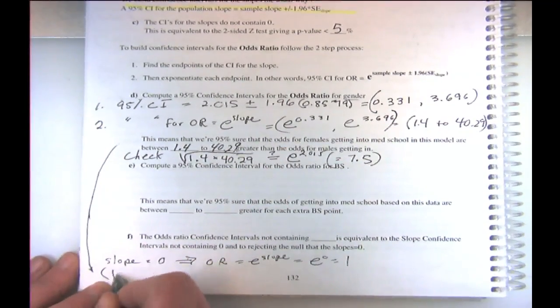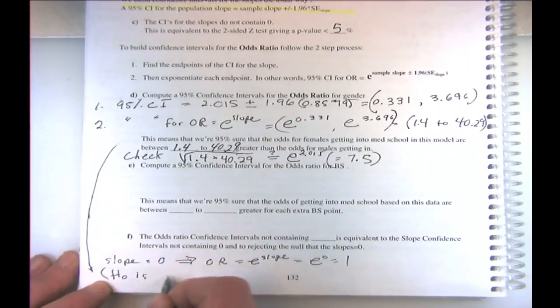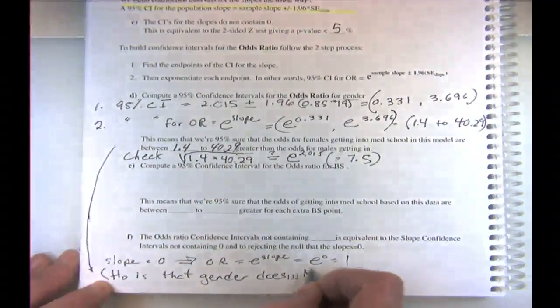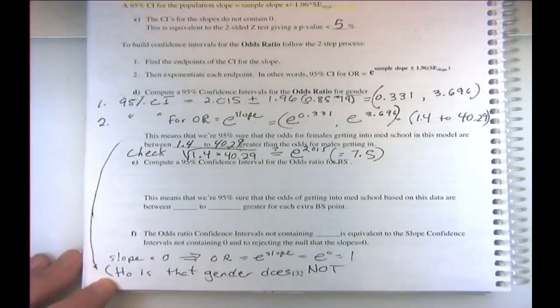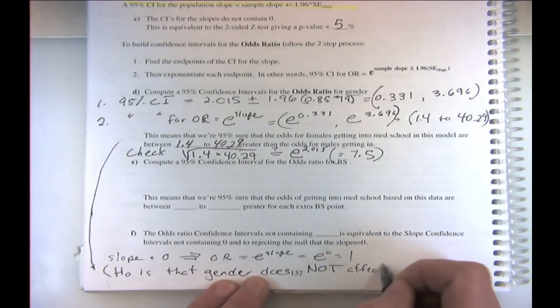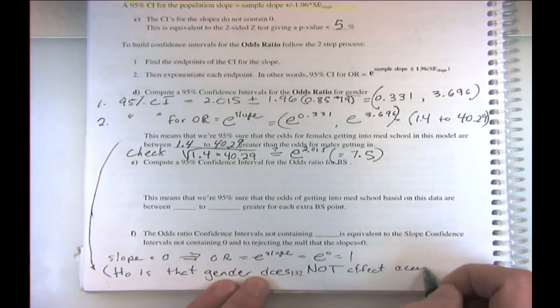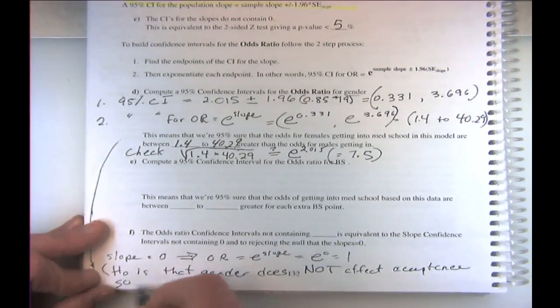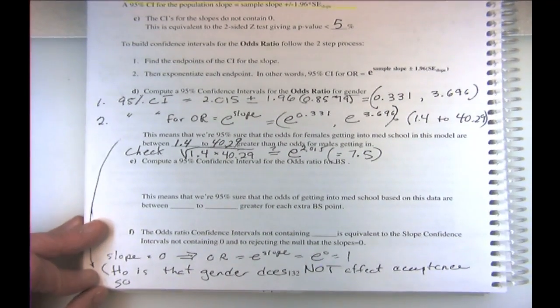So the null is what? That the slope was 0. So gender does not affect acceptance. This is just how you could think of it intuitively. So males and females have the same odds, right?